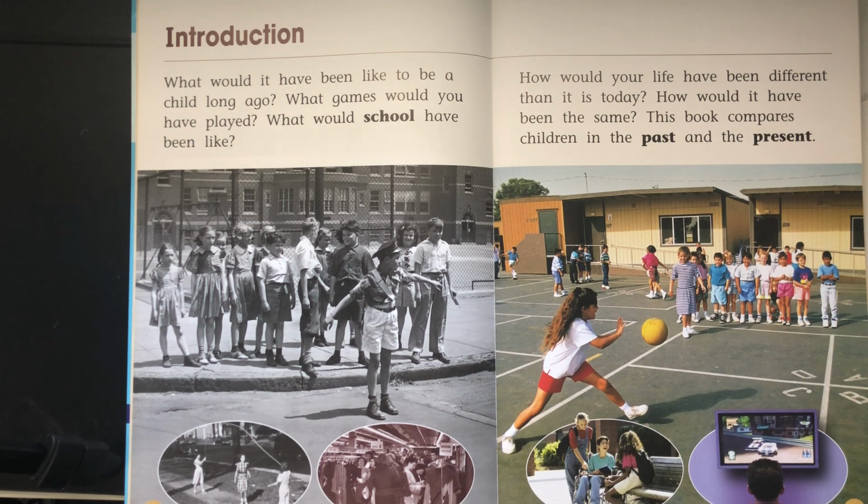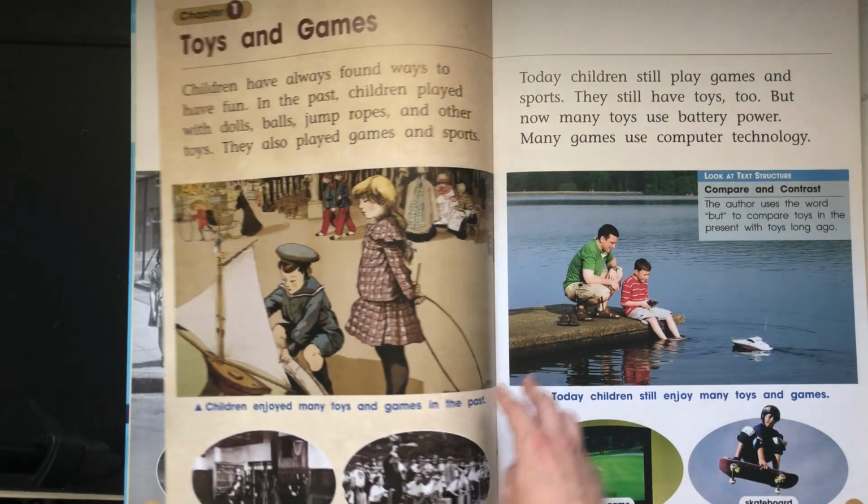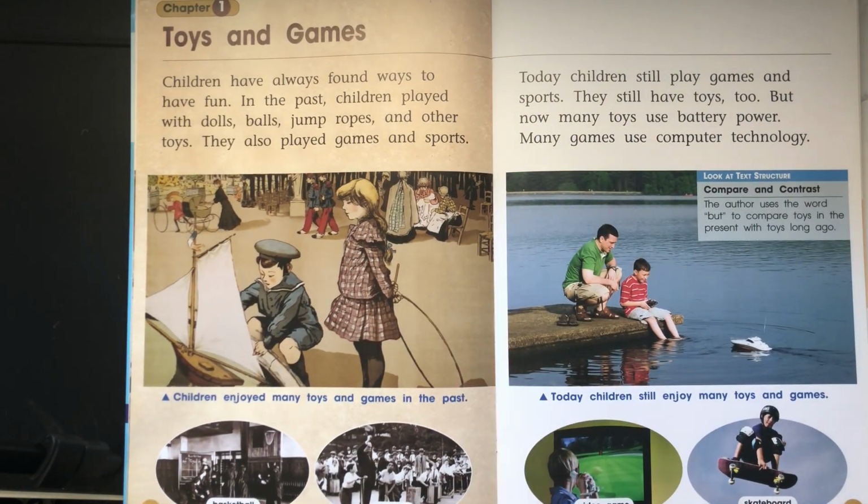So we're going to compare things from long ago with how we do things today. Like, what things did we all do the same? And then we're going to contrast it. How do we do things differently from them? Today's focus, Love Bugs, is chapter 1. We're going to talk just about toys and games. So we're going to learn about toys and games that children used in the past. And we're going to talk about toys and games that you guys like to use now, in the present. And we're going to see which ones you have in common and compare them. We're going to say which ones you have different, and we're going to contrast them.